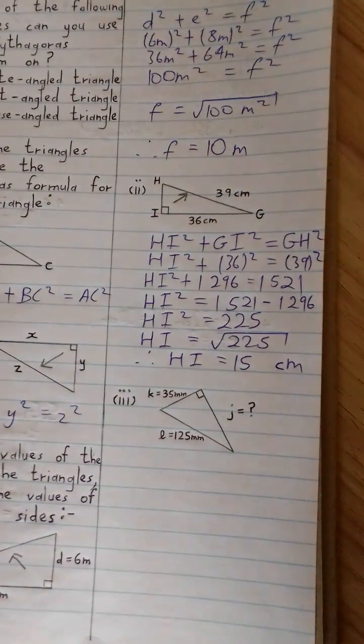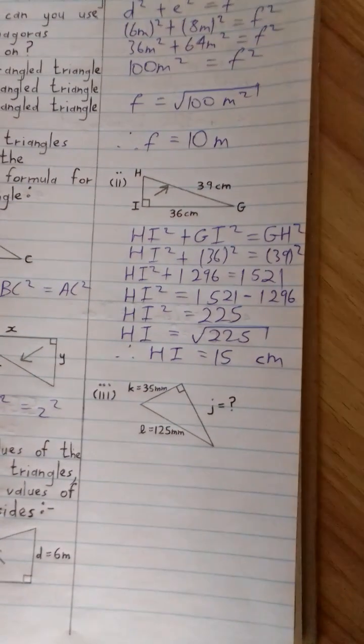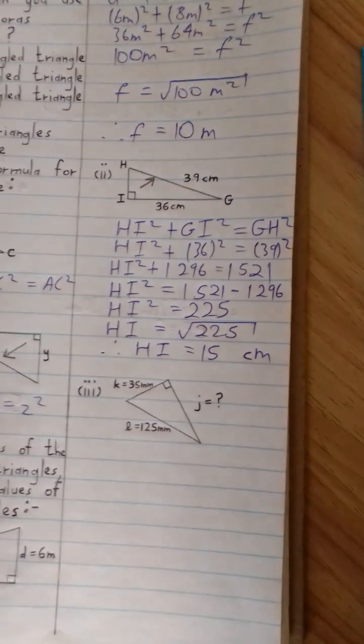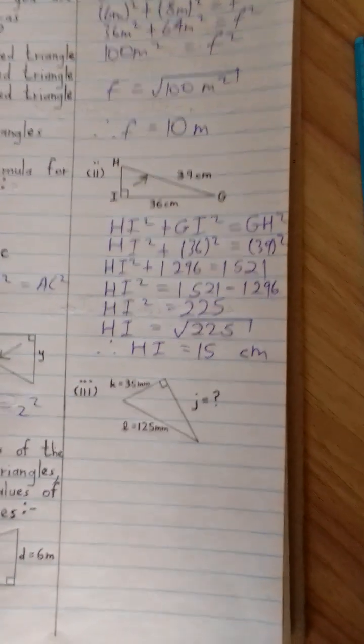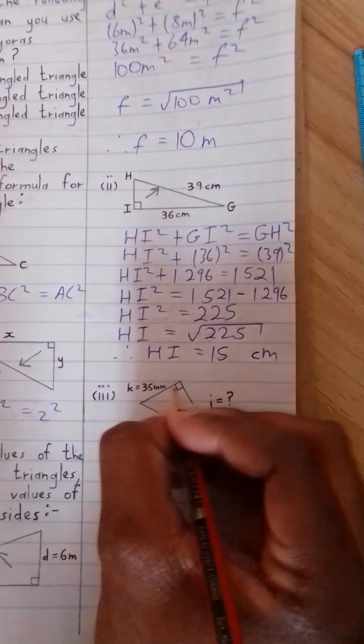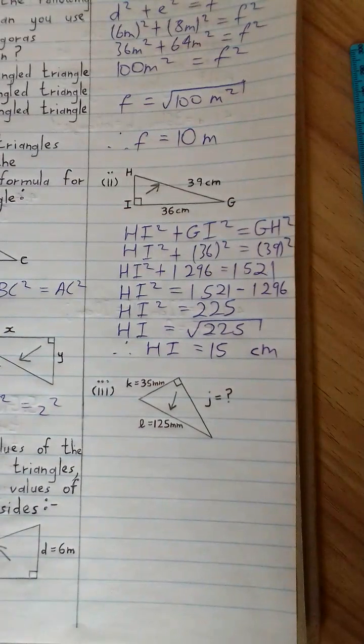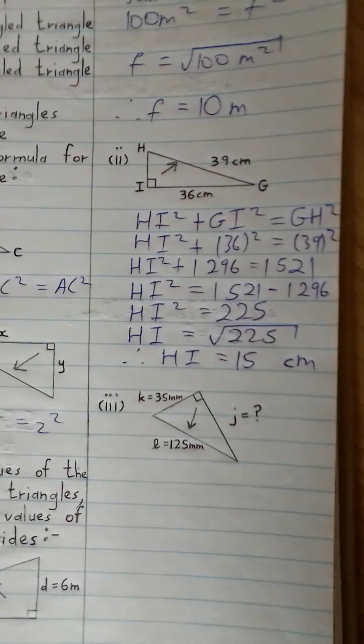Then Roman numeral number 3, we have a triangle. We have side K, which is 35 millimeters, side L, which is 125 millimeters, and then we have J, which is unknown. So as usual, we identify the hypotenuse first. Then you write the formula down.